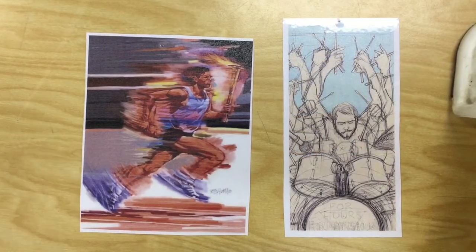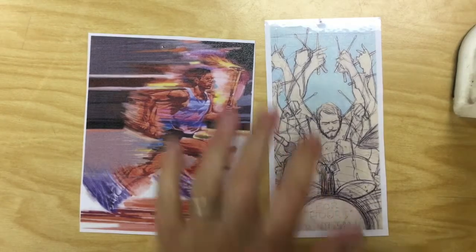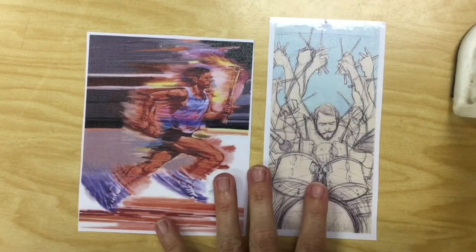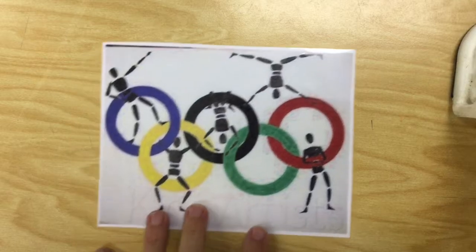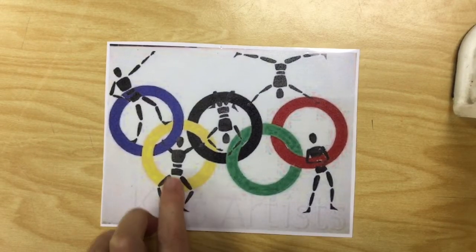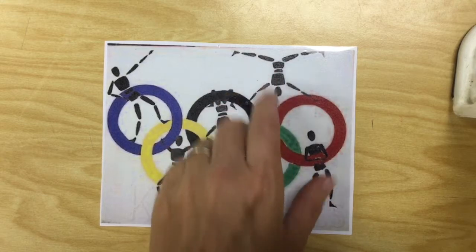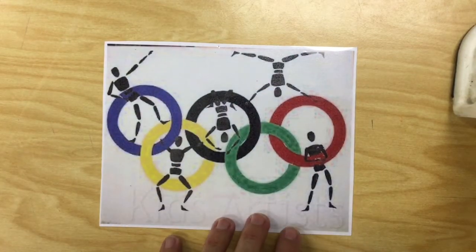I wanted to quickly review the 3 ways that you can show movement. The first way is through line quality, some really gestural lines to show the movement in the runner and the drummer right here. And the next one, some action poses. It almost looks like the artist took a picture of these figures in motion in these dynamic poses in order to capture them. This one is action pose.